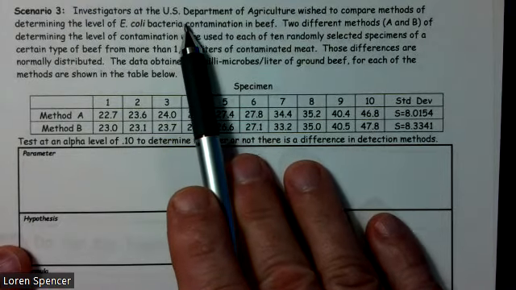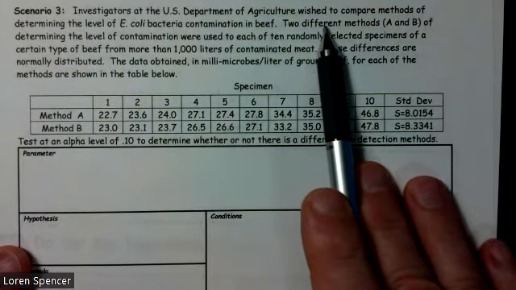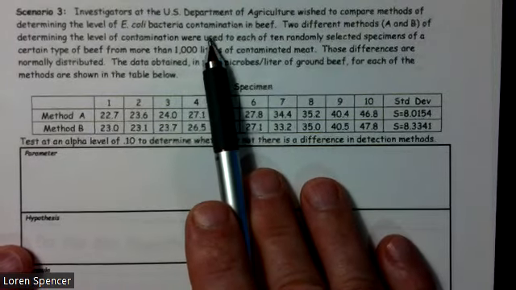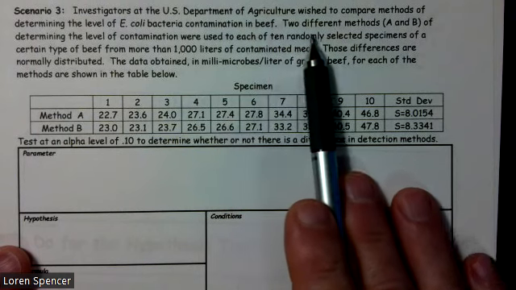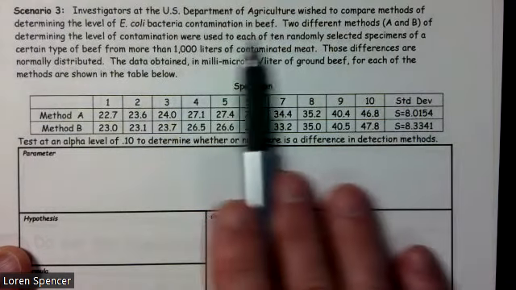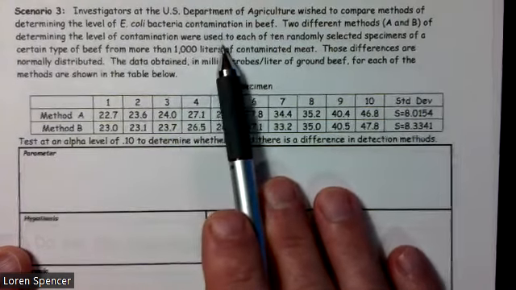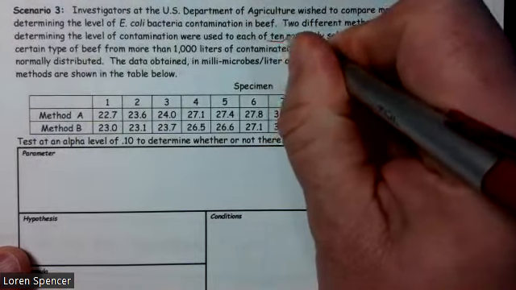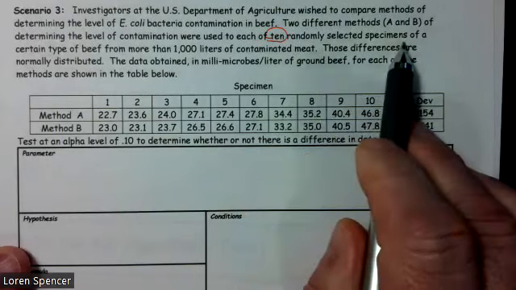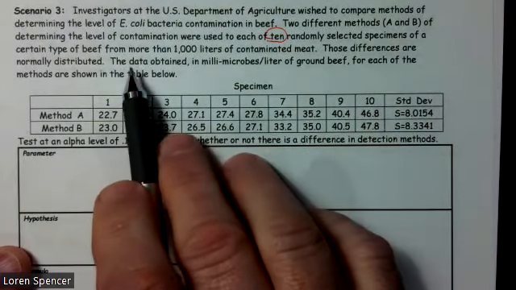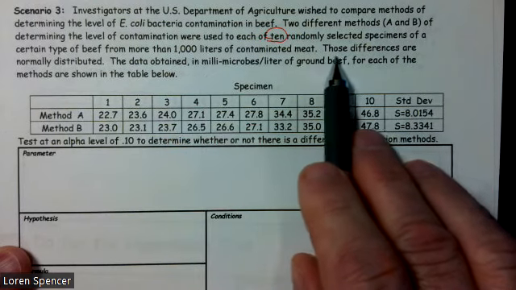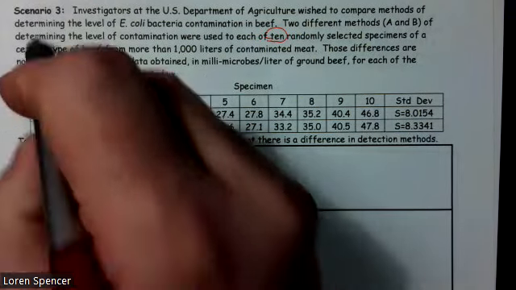Investigators at the U.S. Department of Agriculture wish to compare methods of determining the level of E. coli bacteria contamination in beef. Two different methods, method A and B, of determining the level were used on each of 10. That's going to be important. That sounds like that's probably going to be our sample size, randomly selected specimens of a certain type of beef from more than 1,000 liters of contaminated meat. Those differences are normally distributed.